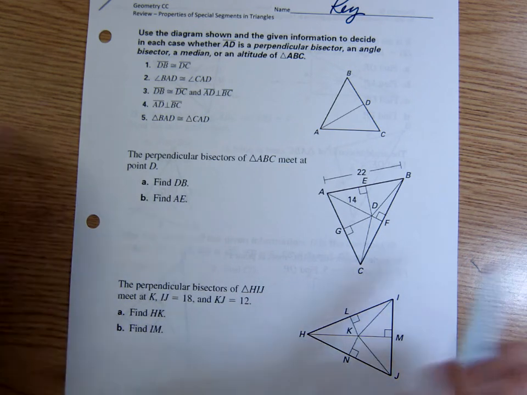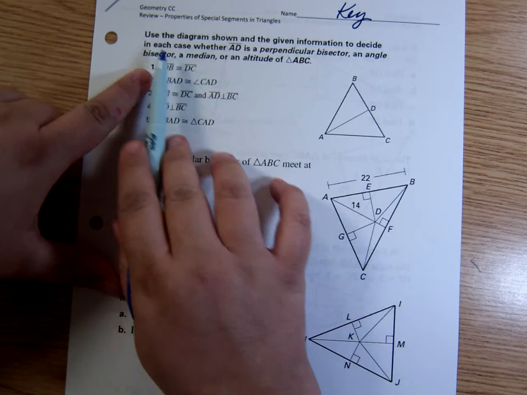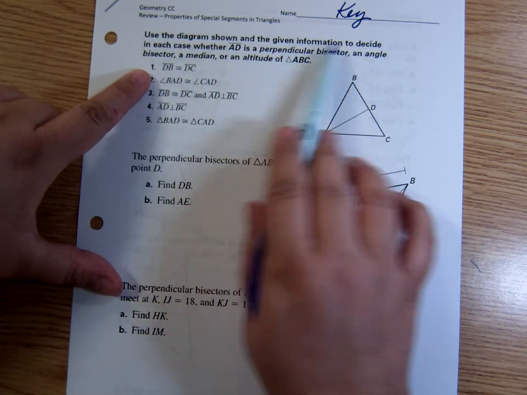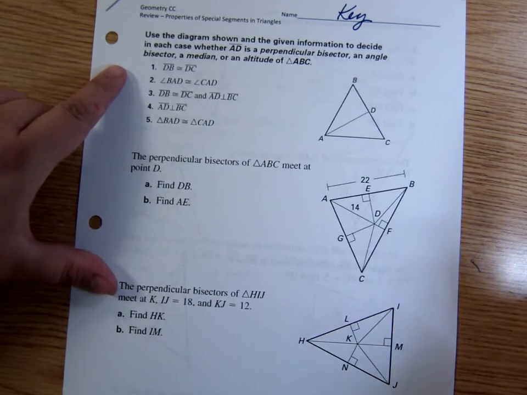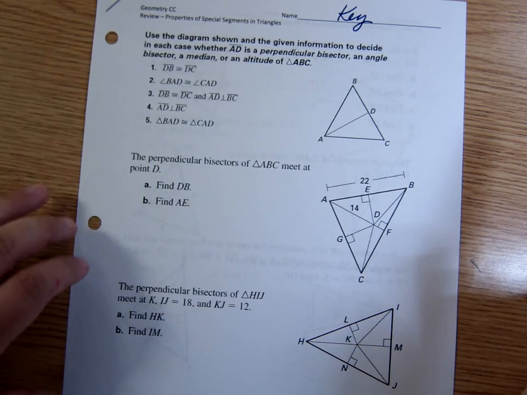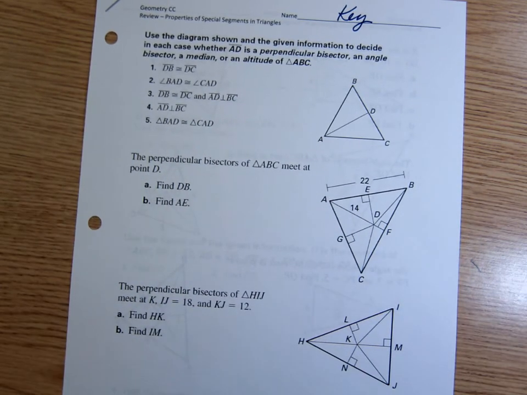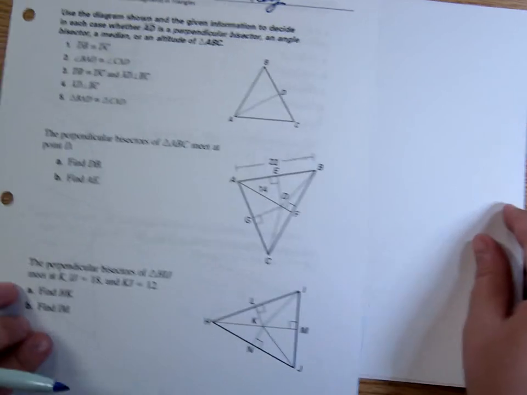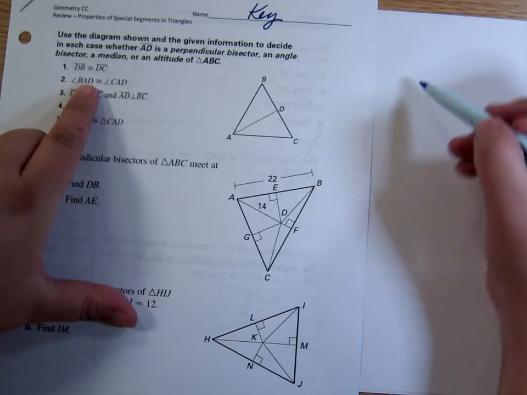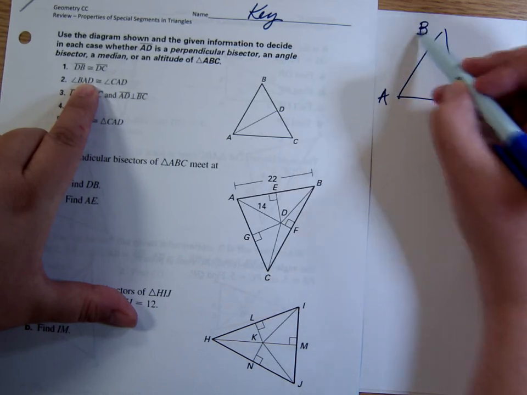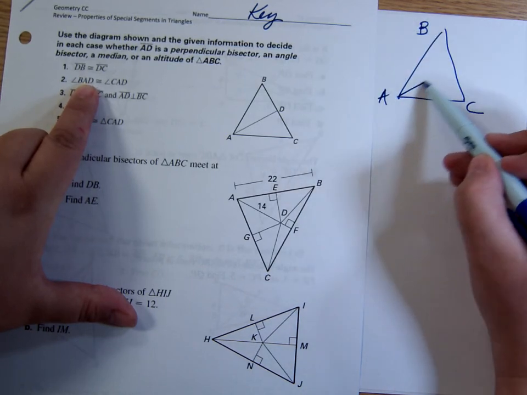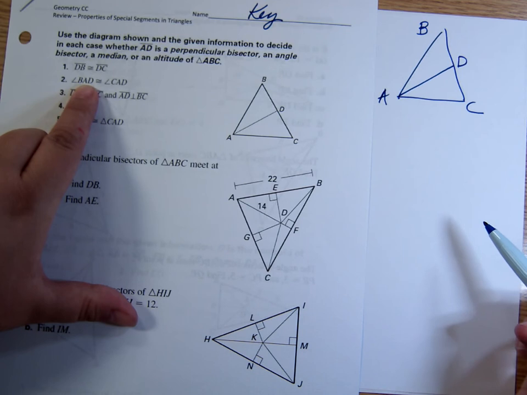Okay, so first of all, use the diagram shown and the given information to decide in each case, so these are 5 separate cases, whether AD is a perpendicular bisector, an angle bisector, a median, or an altitude. I think what I'm going to do is draw that information myself on my own triangle to see what they're talking about. So we've got ABC, and we're talking about segment AD.